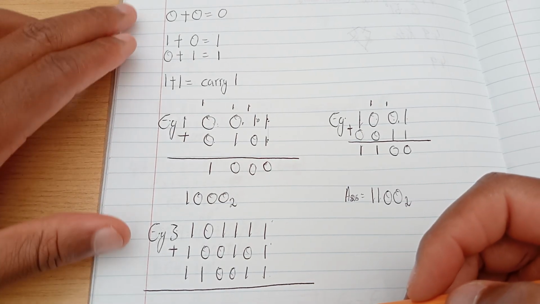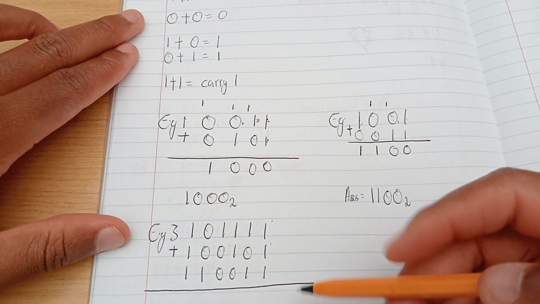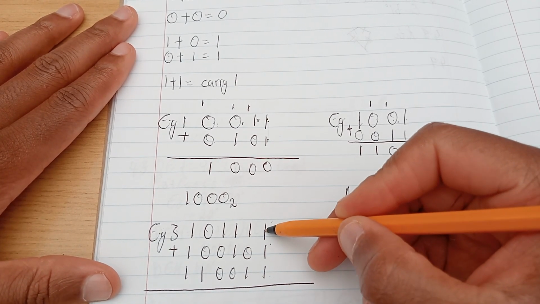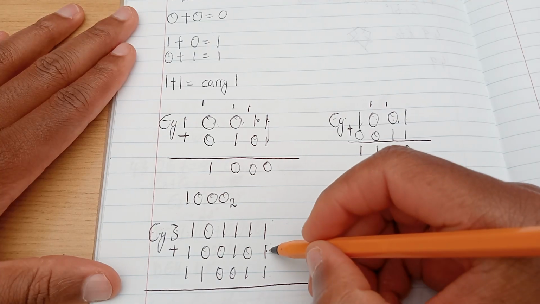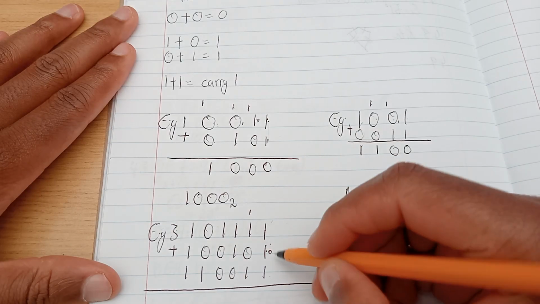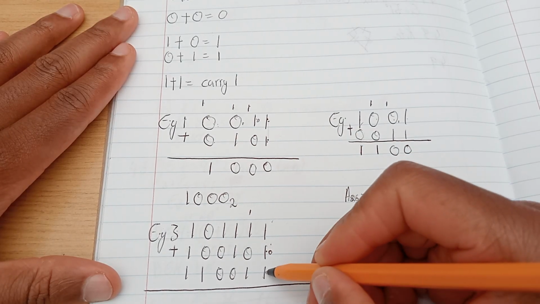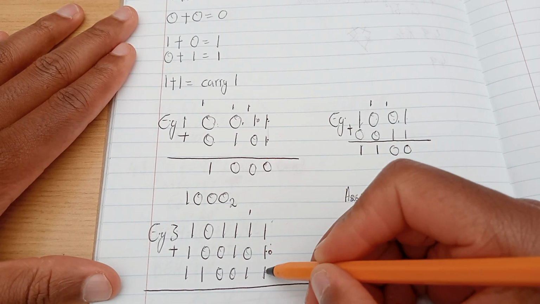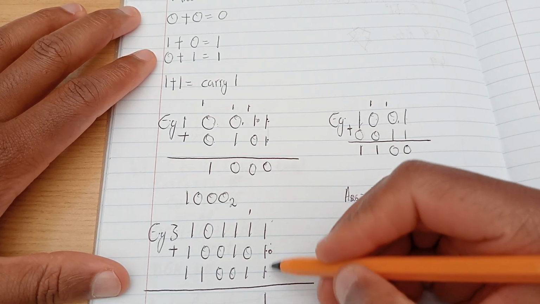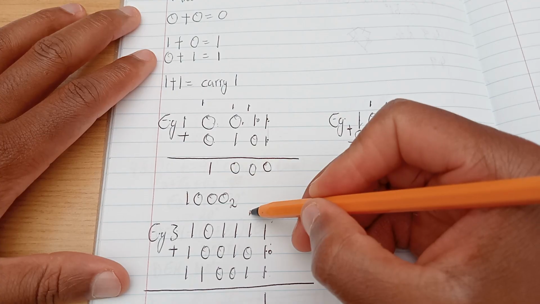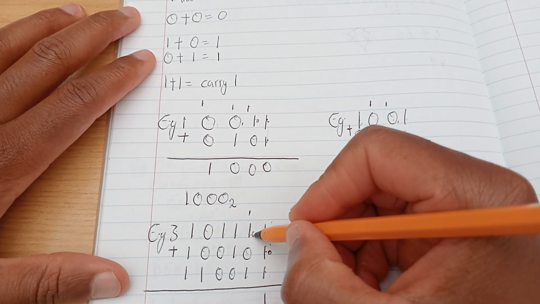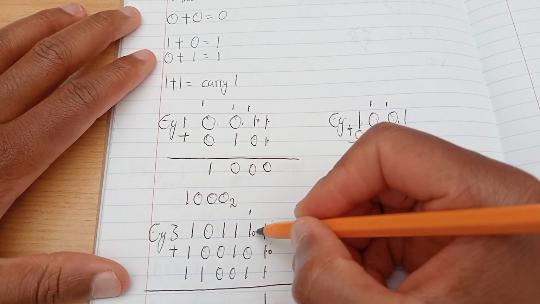We are still going to use these rules here. So check. Look at this. We'll say 1 plus 1, which is 0, and then you carry 1. Then you're going to say 0 plus 1, and then you'll get a 1. Then now we are done with this. Then when you say 1 plus 1, it is going to give a 0.